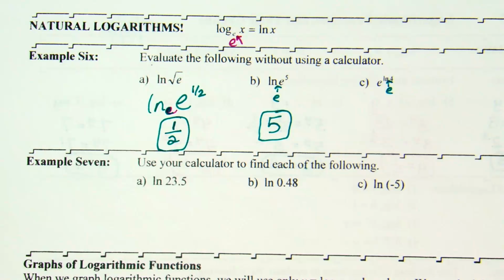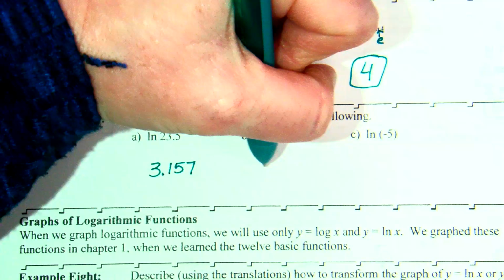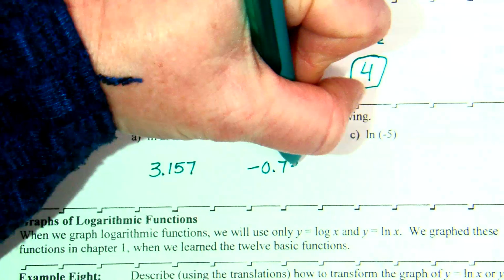Okay? Bell's going to ring. Example 7, you plug them into the calculator. You guys can handle that. It's 3.157, negative 0.734, and undefined again. I am not doing 8, and you will not have any examples like that in homework. 1 through 36. I know it's a lot, but it should go pretty fast.